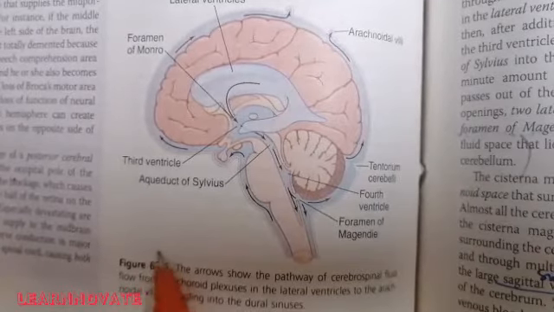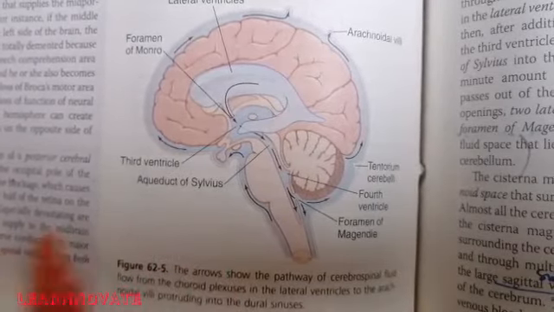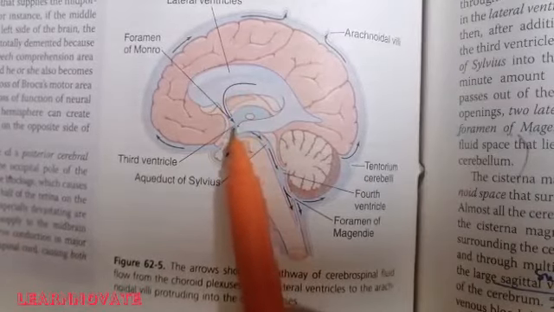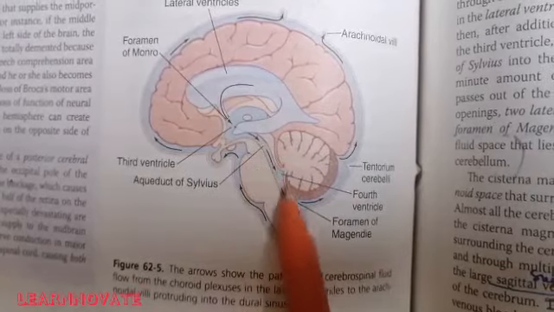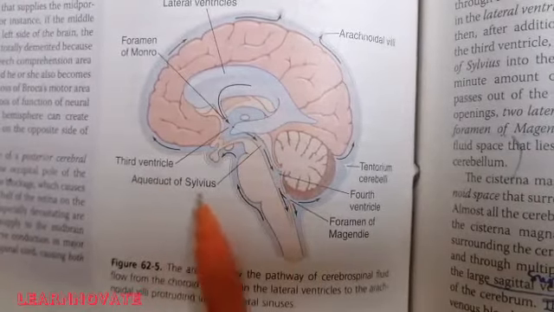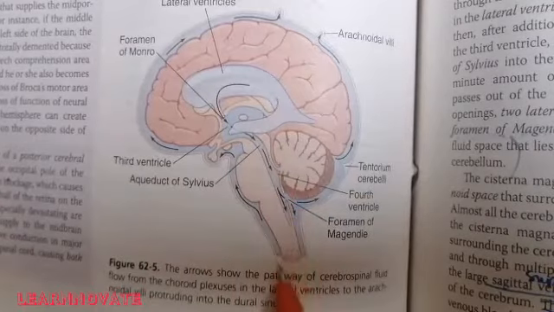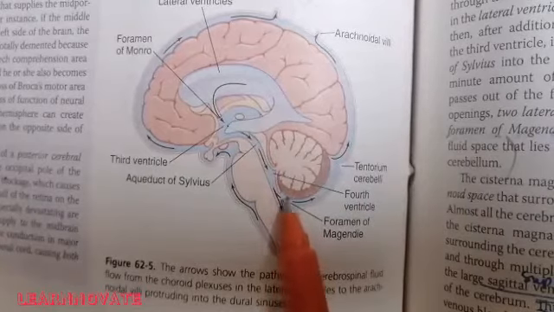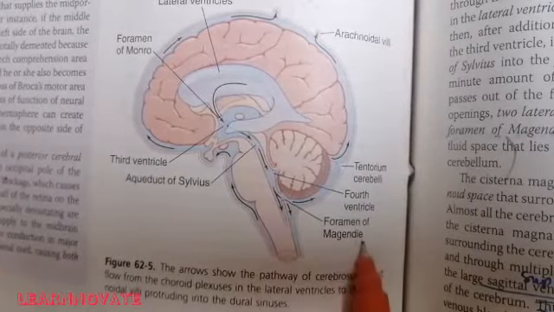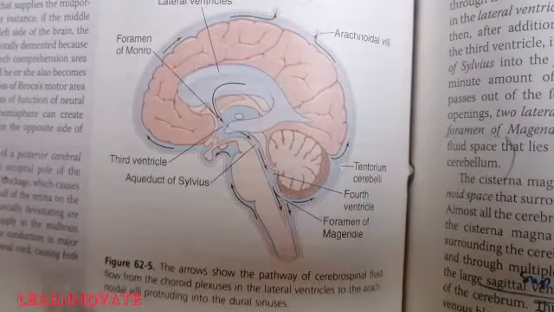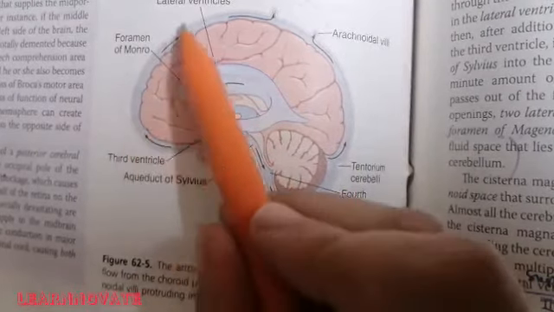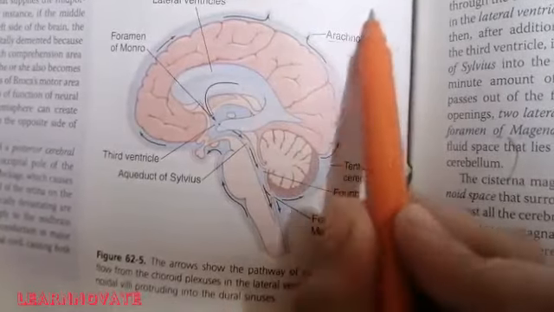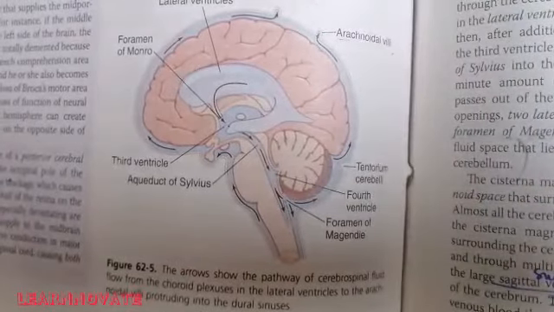Now in this diagram, figure 62.5, here is the final flow of the CSF, that is from the lateral ventricle to the third ventricle through the foramen of Monro, and then to the fourth ventricle through the aqueduct of Sylvius. Then from the fourth ventricle, through the different foramens, the lateral foramen of Luschka or the medial foramen of Magendie, it enters the subarachnoid space and flows upward through the superior sagittal sinus. Ultimately it drains through the arachnoid villi to the venous sinuses and is absorbed into the blood.